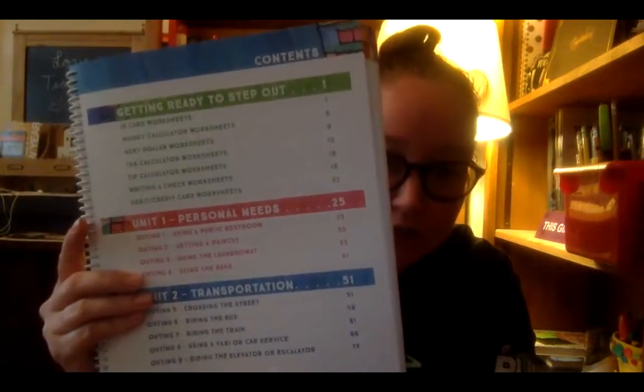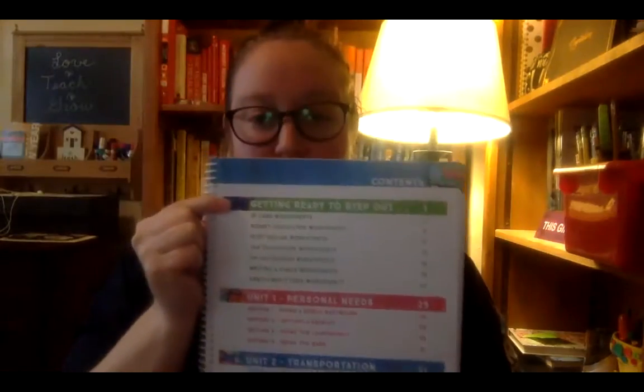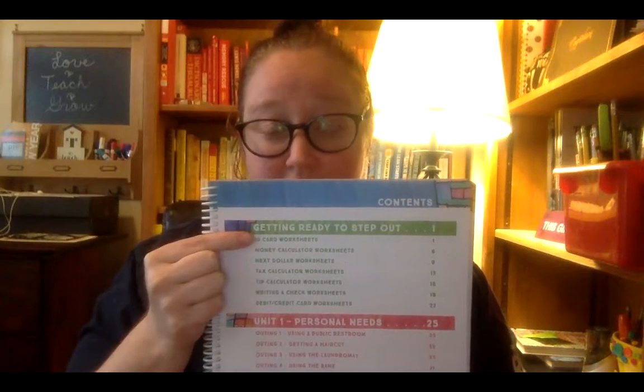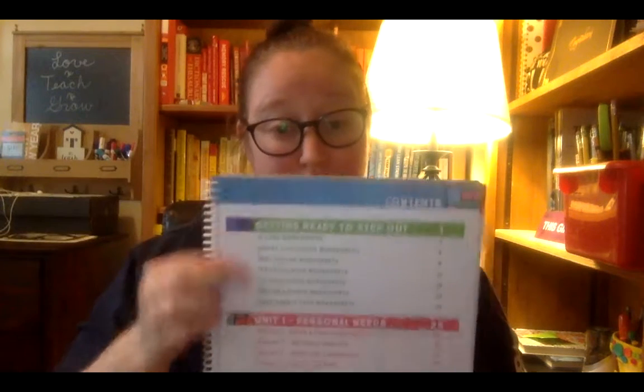Today we are starting our workbook. You have 2 workbooks, workbook 1 and workbook 2. We are starting with workbook 1. If you turn to a few pages in, it shows what's happening. The table of contents tells you that we're going to focus on getting ready to step out into the community. We're focusing on the ID card portion this week, and then we'll be doing these math things throughout the semester. So we'll be skipping those and going into unit 1 next week. Let me share with you what that's going to look like.